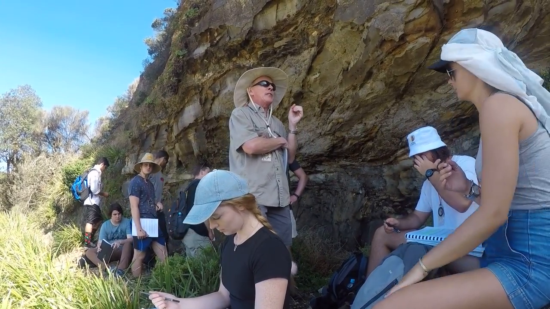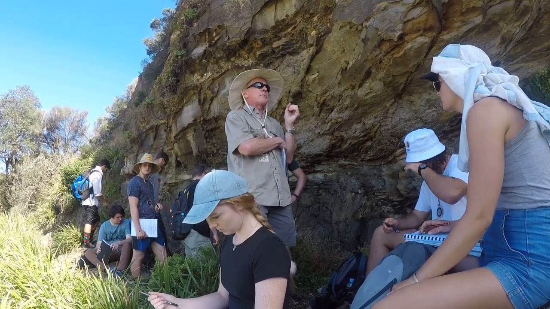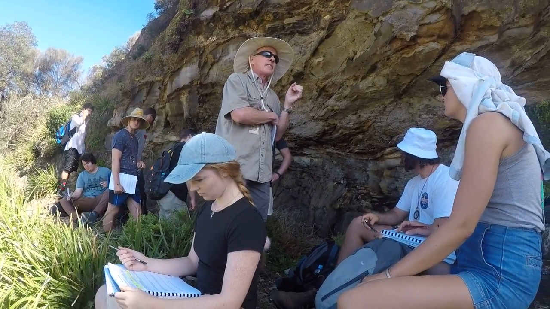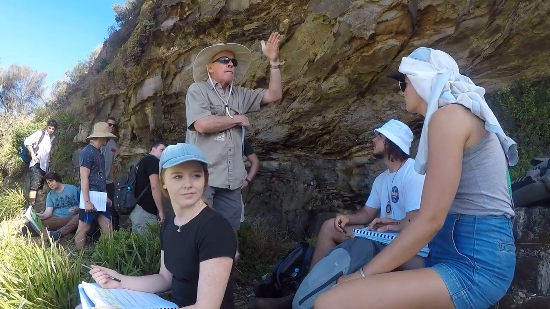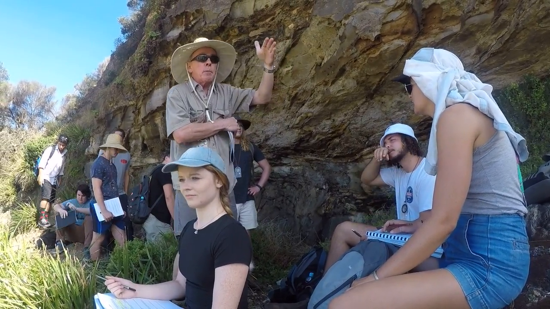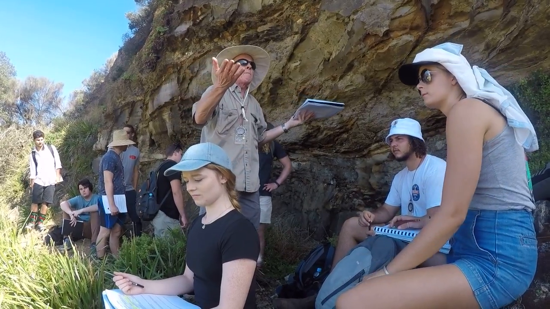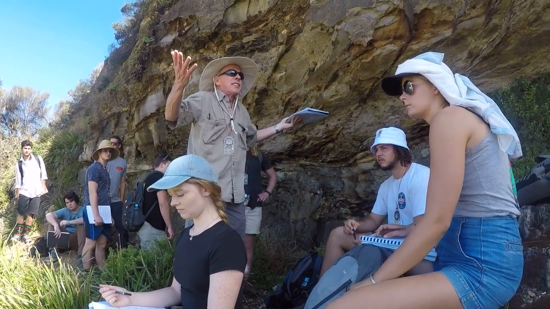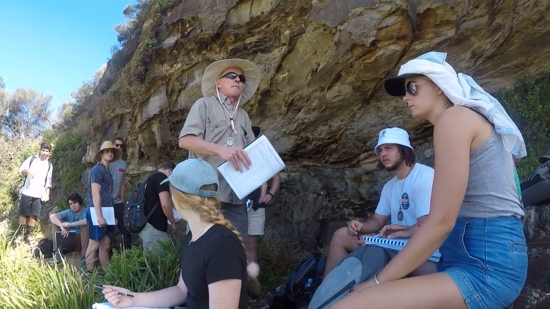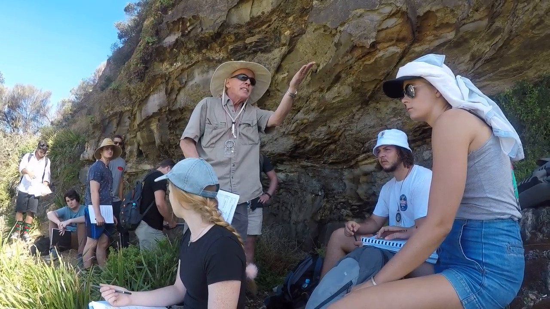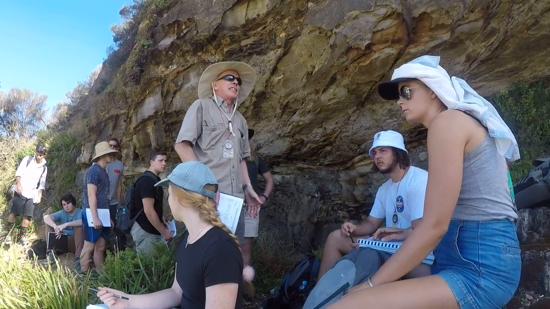What other planar features do you know? You learnt them less than six months ago. Foliation is just a generic term, but bedding's a foliation. So foliation is another way of saying planar feature. What other foliations do you know of? I know where you're heading. More specifically.